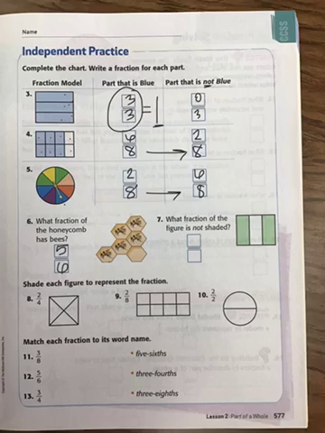Let's look at number 7. What fraction of the figure is not shaded? Okay, so let's count what our whole is first. We need to find out our denominator. 1, 2, 3. So our denominator is 3. Okay, let's look at what parts are not shaded. 1 part is not shaded.